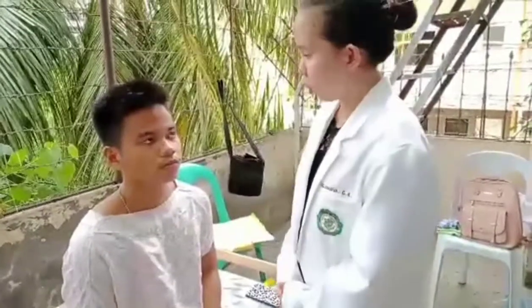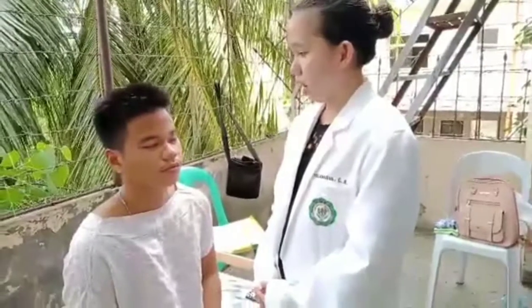Eyes of the patient, you need to assess for its symmetry. First, you will ask the patient to close his eyes. Sir, can you close your eyes? Yes. When the patient's eye is closed, you should note that the eyes are closed and aligned in both ears.